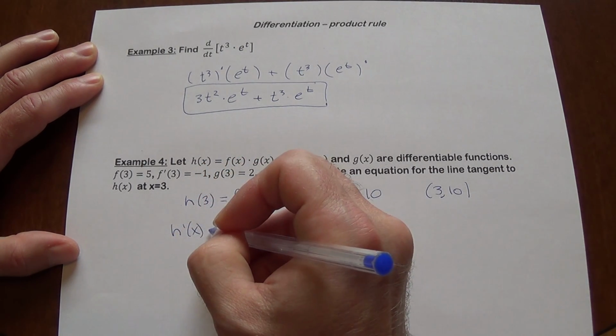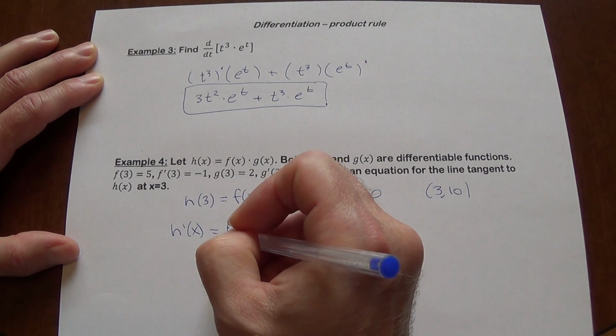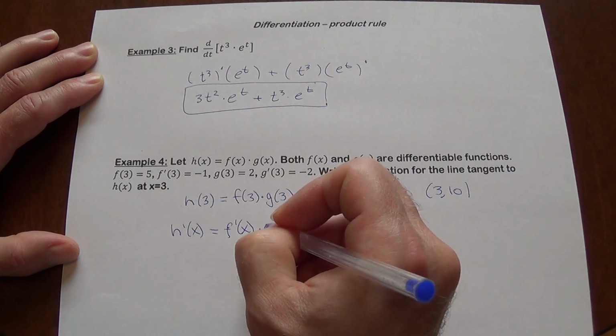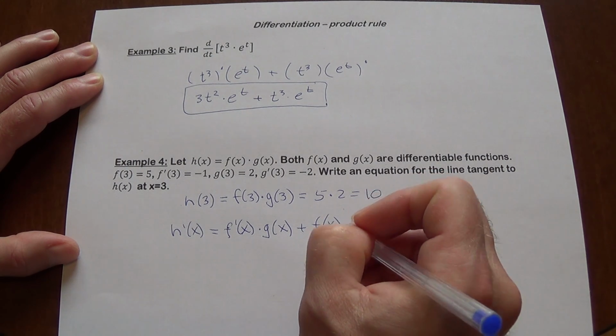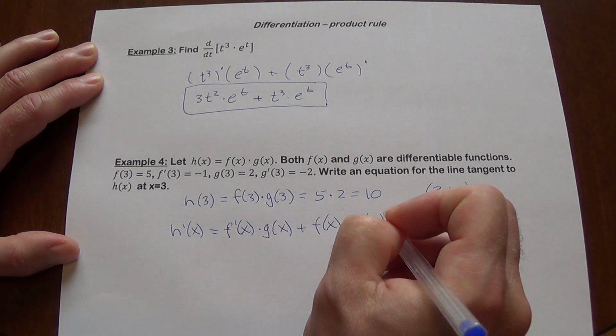h prime of x, according to the product rule, is going to be f prime of x times g of x plus f of x times g prime of x.